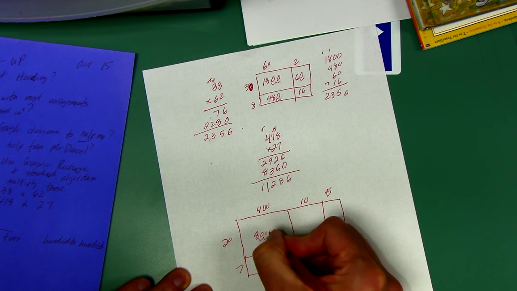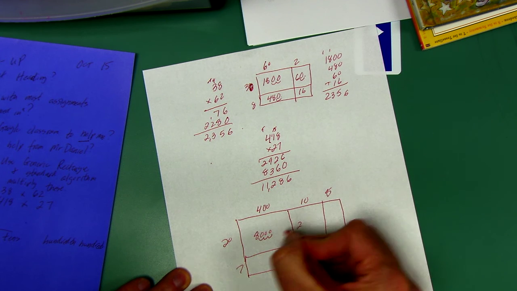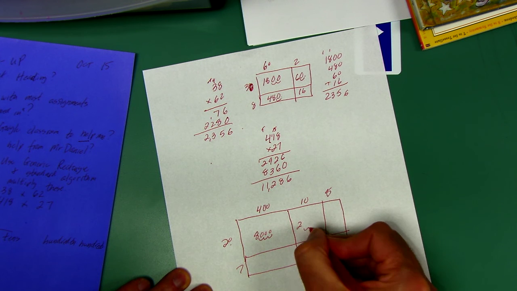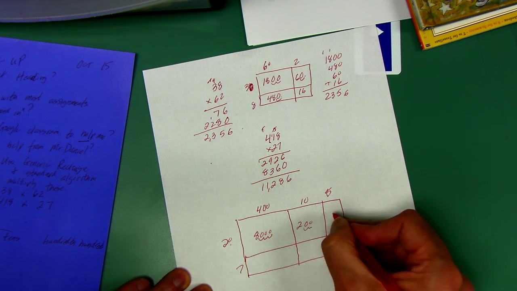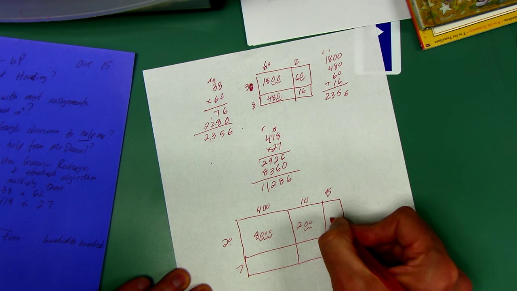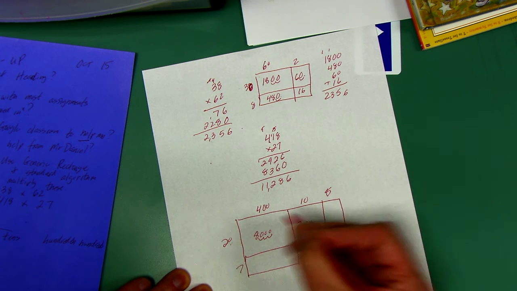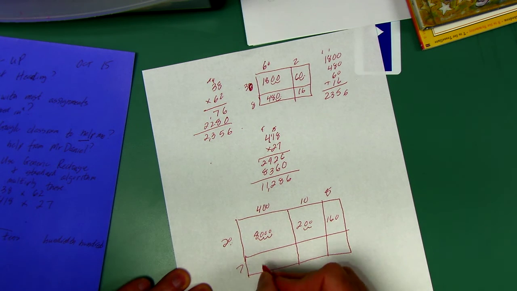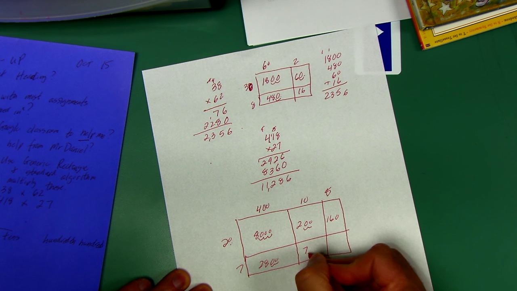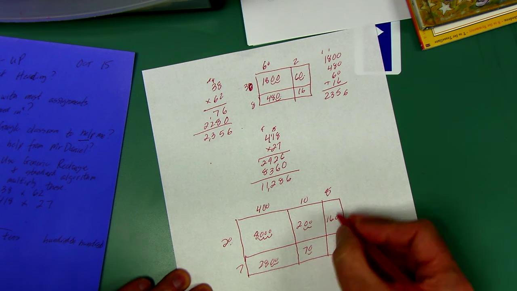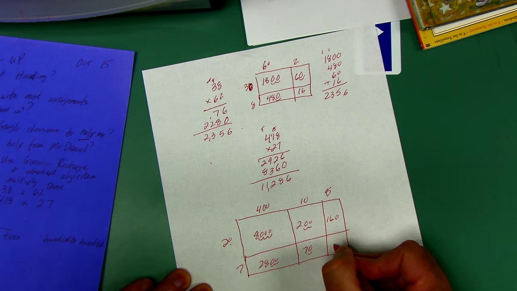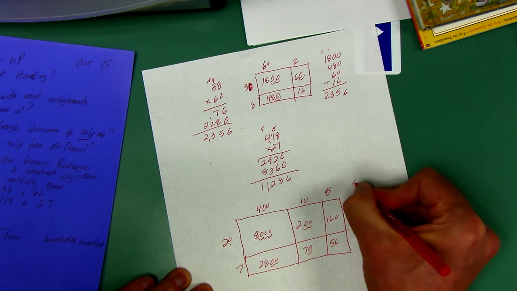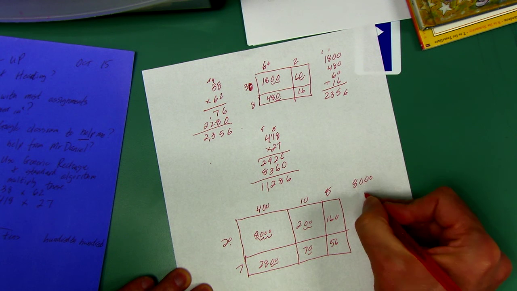I get 8,000. 2 times 1 is 2, moving the decimal over 2 spots. I get 200, and 2 times 8 is 16, but I'm going to move the decimal over one spot. So it says 16, I get 160. 7 times 4 is 28, move the decimal over twice. 7 times 1 is 7, move the decimal over once. And 7 times 8 is 56. So I'm adding 6 things now.